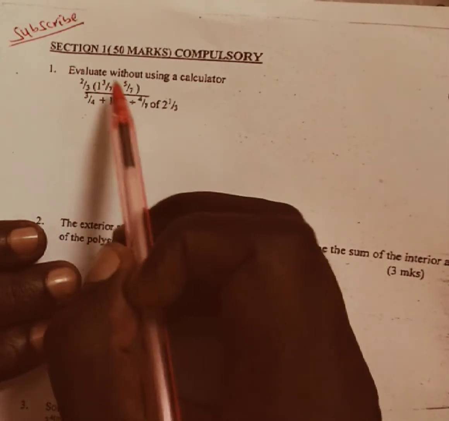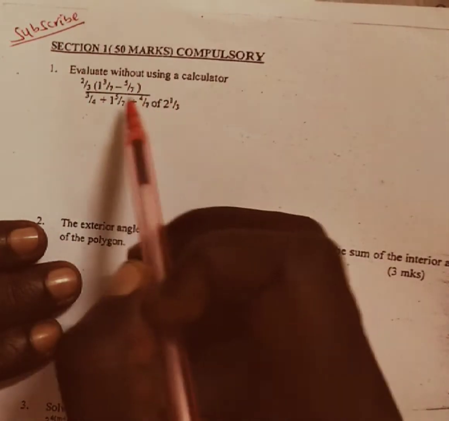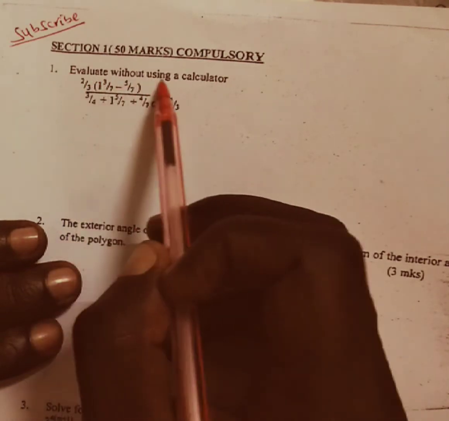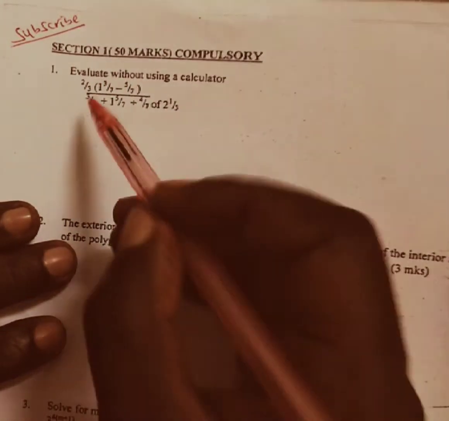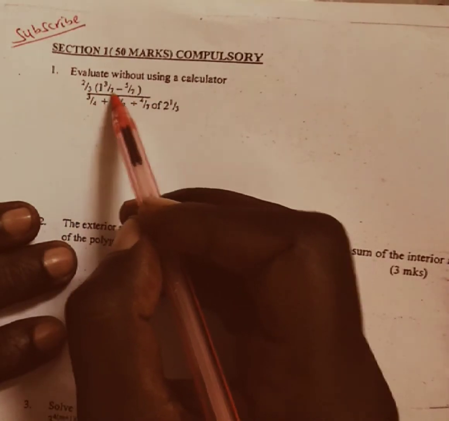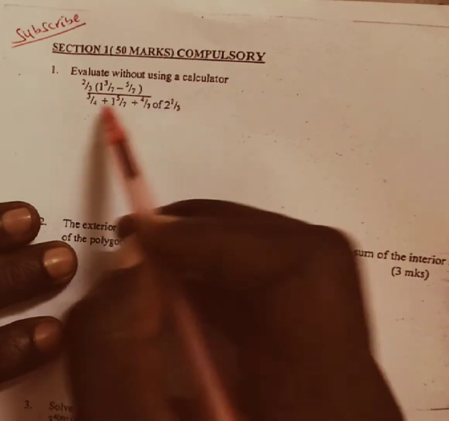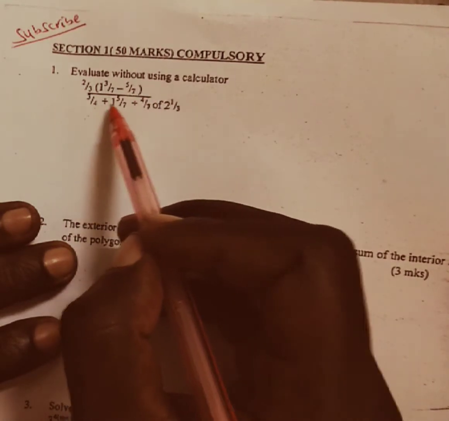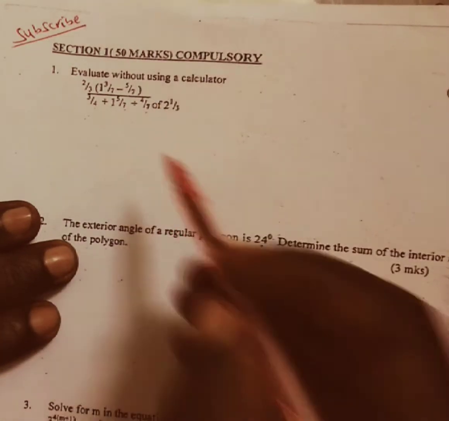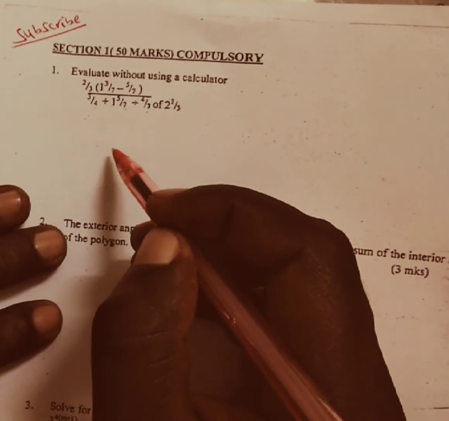Today we are going to look at a simple question on fractions where we are supposed to evaluate without using a calculator. We have 2/3 of (1 and 3/7 minus 5/7), divided by 3/4 plus 1 and 5/7 divided by 4/7 of 2 and a third.